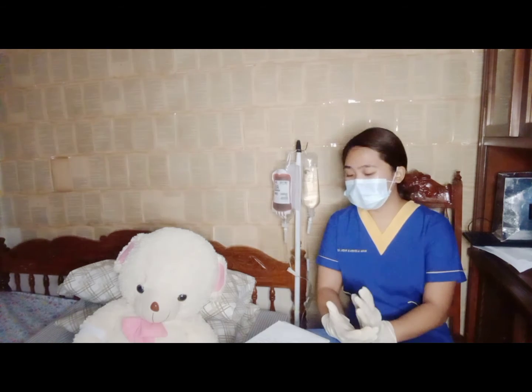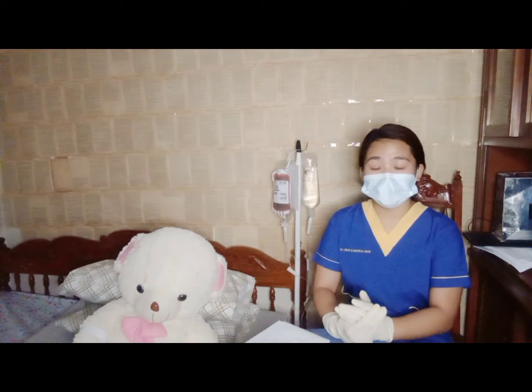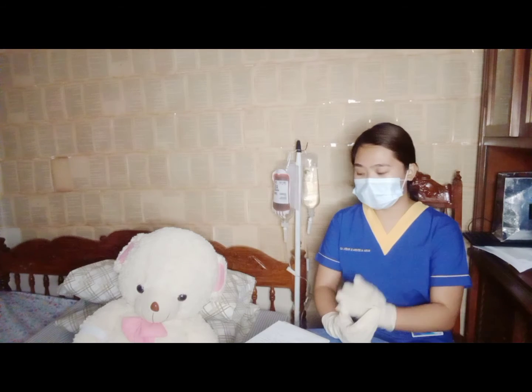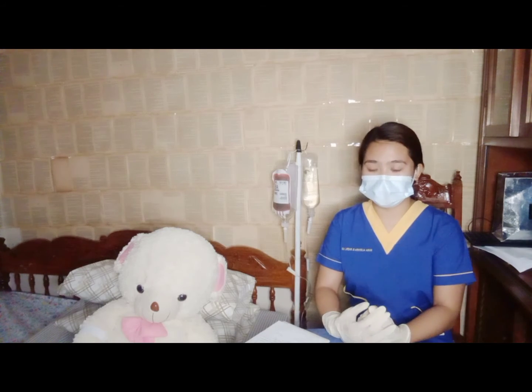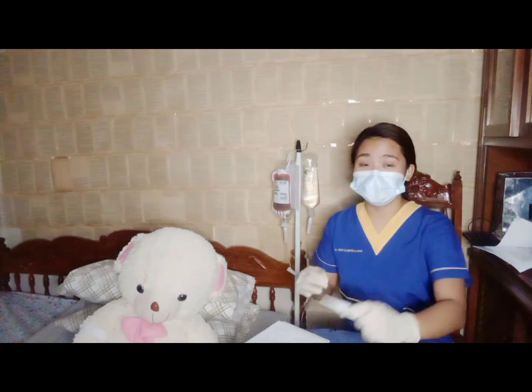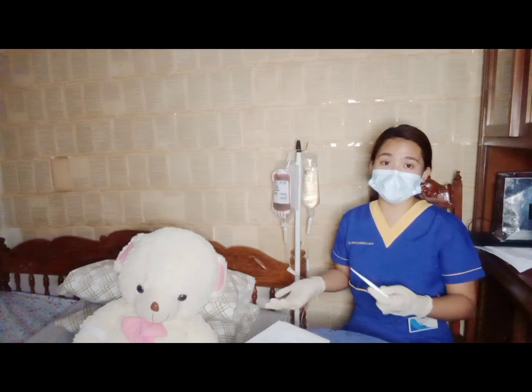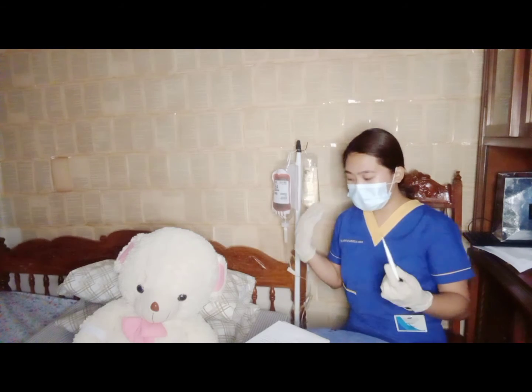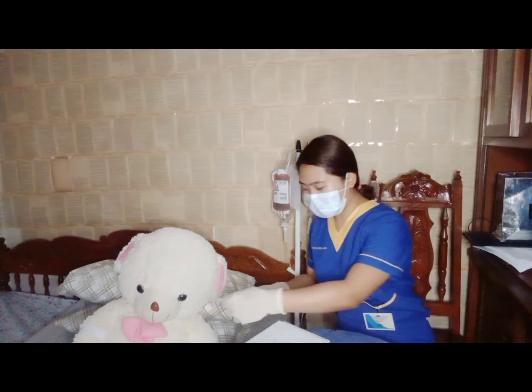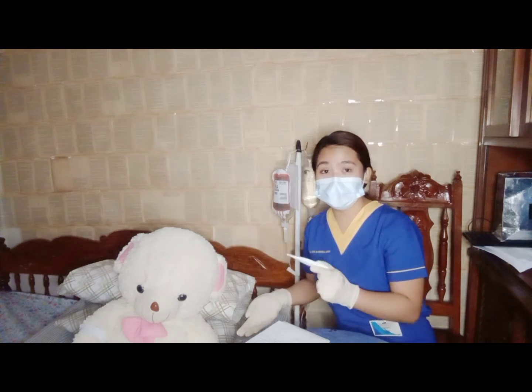Then, every 15 minutes, we need to check the vital signs of the patient. Especially, kasi sabi ko kanina, the temperature, which indicates that the patient has hemolysis.